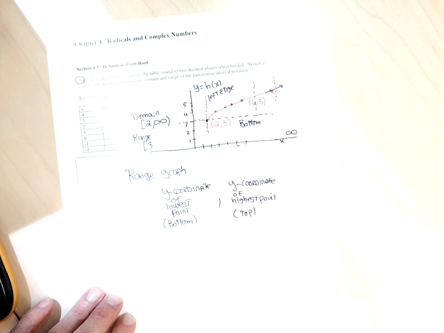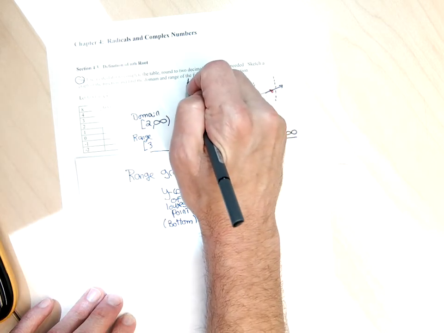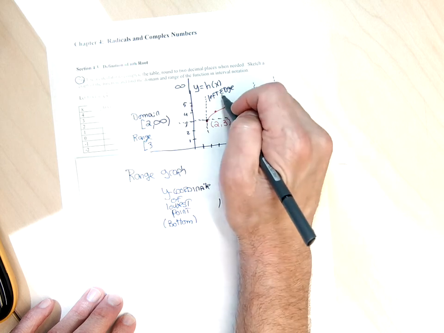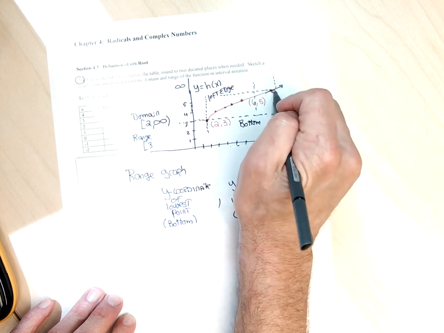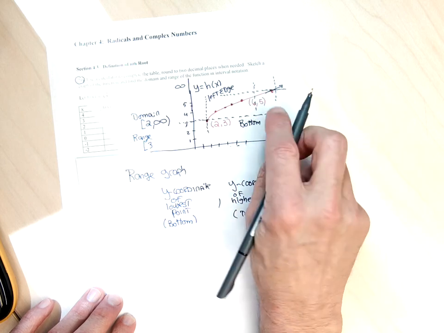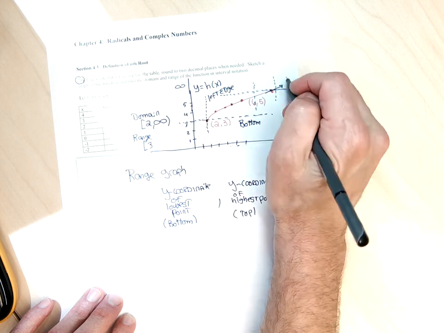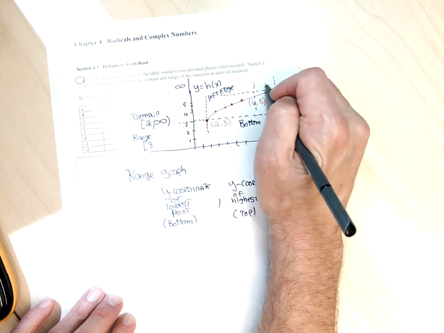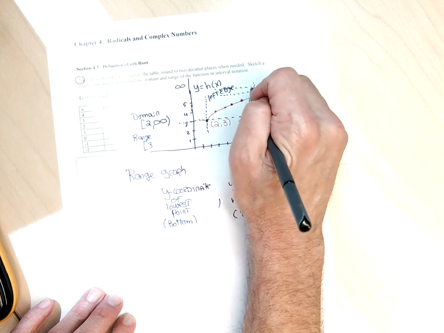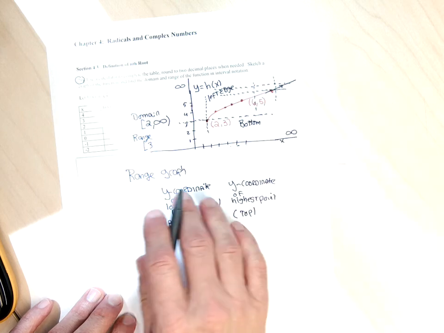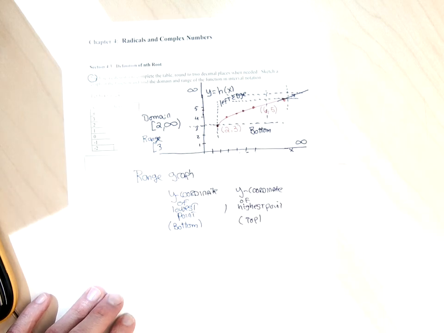If I try to find the top of the graph, I'm going to get frustrated because this graph doesn't really have a top. I can't say this is the top of the graph there, even though it's maybe the end of what I drew. The graph goes up and to the right forever. So there's no way to really say this is the top of the graph because I could extend the graph and the graph is going to keep getting higher and higher.